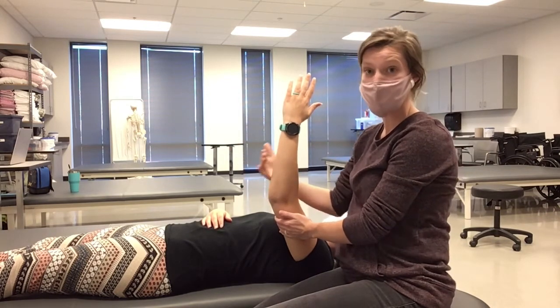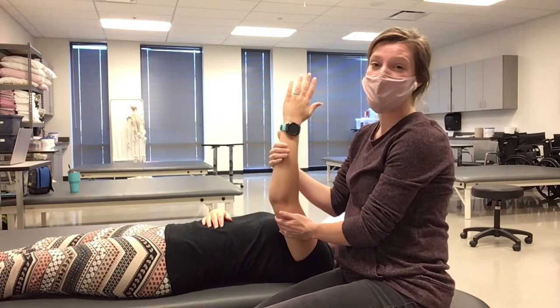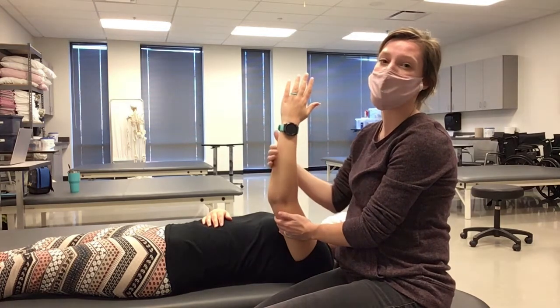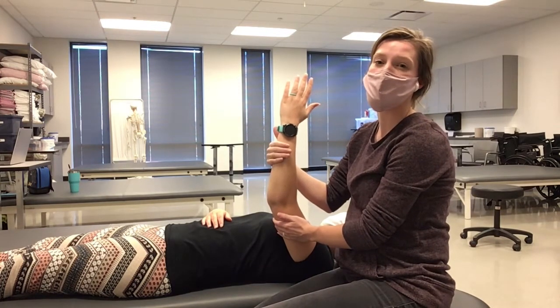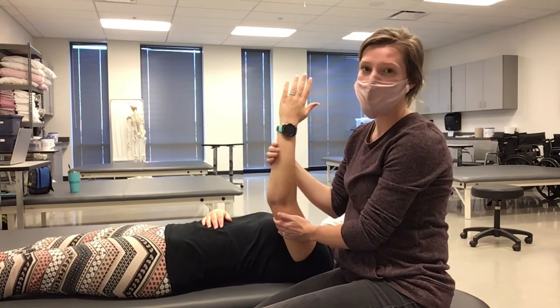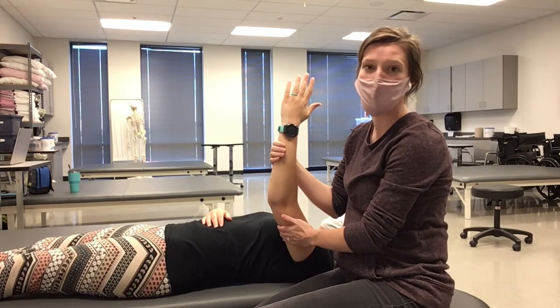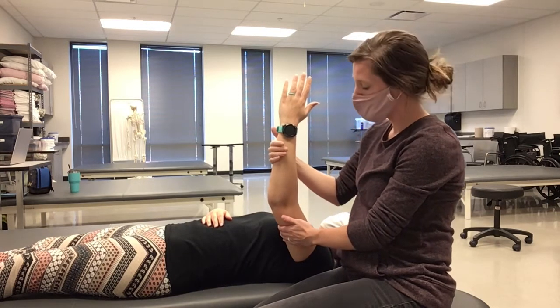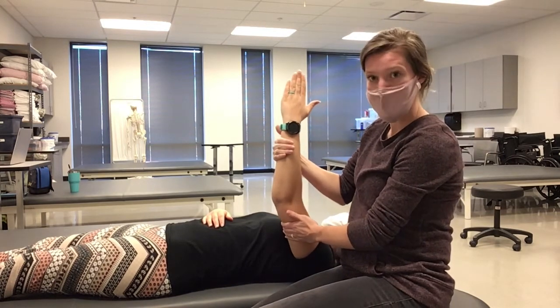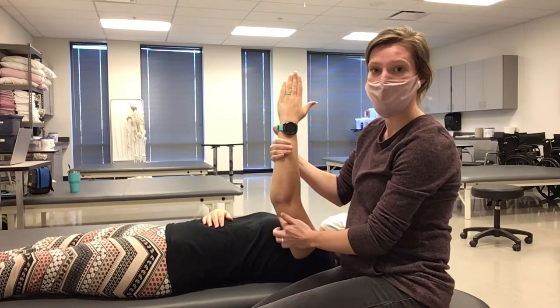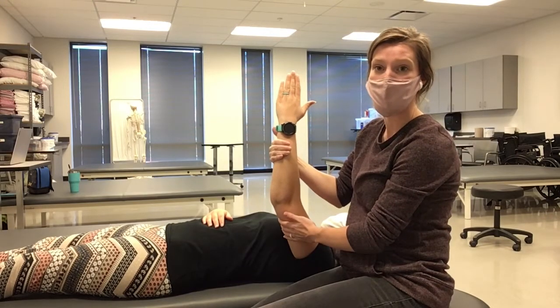And what I'm gonna do is I'm gonna pull her into elbow flexion here, but have her stay stationary. So she's going to be working into elbow extension. And as she's working into elbow extension, I'm gonna be able to feel the muscle fibers at work and be able to palpate them. So I'm gonna pull into flexion, and now I can feel her triceps here and I can palpate those.